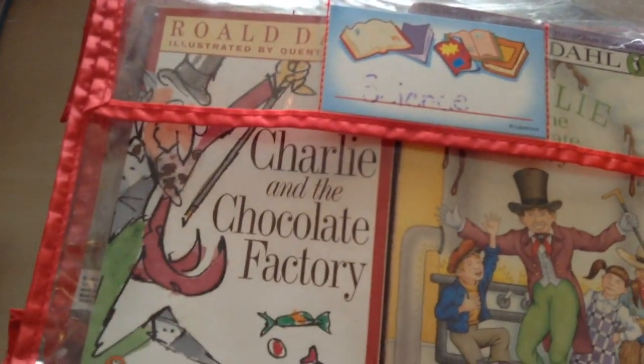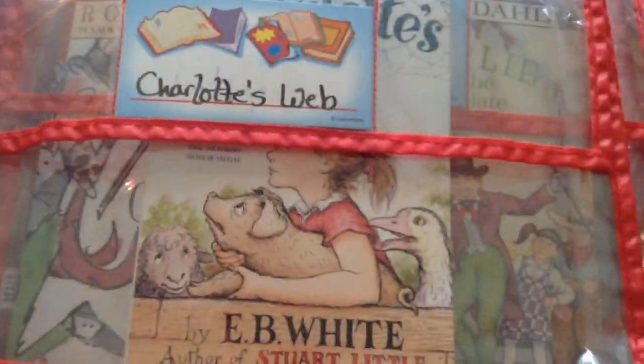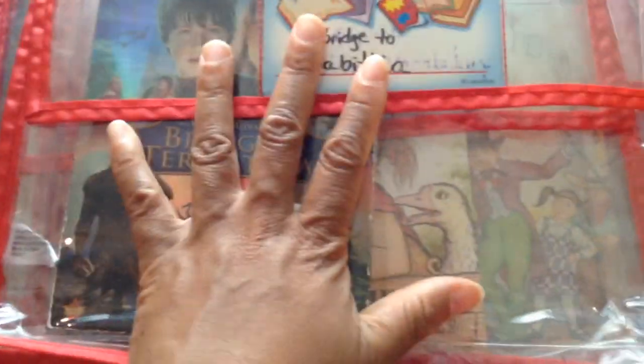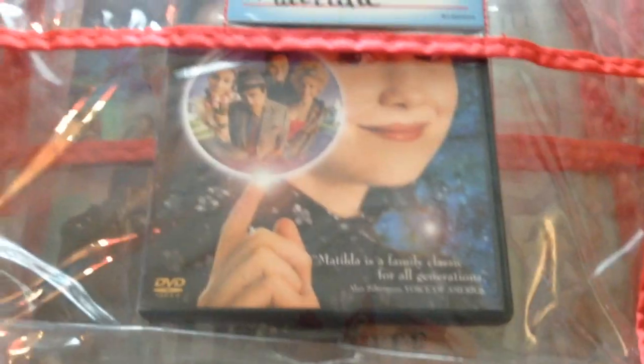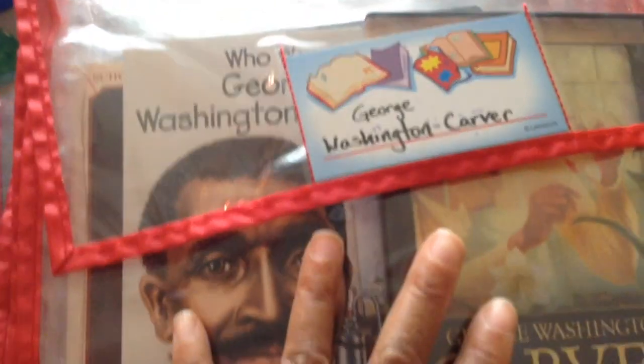So these are ones that I have to print out. They have Charlotte's Web, Bridge to Terabithia. I have the books in my garage in one of the boxes. Matilda. This is another one that I need to get the books for, and the audiobooks.